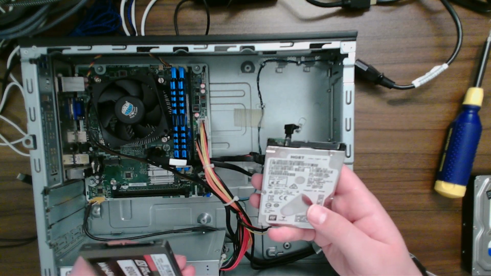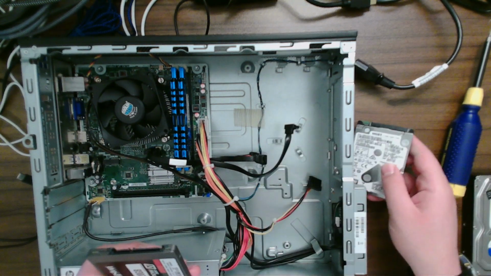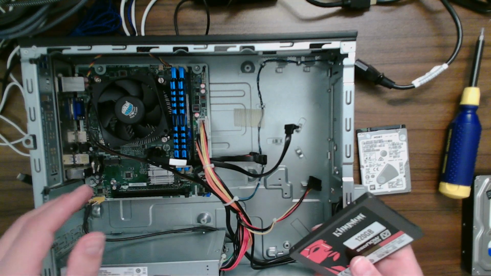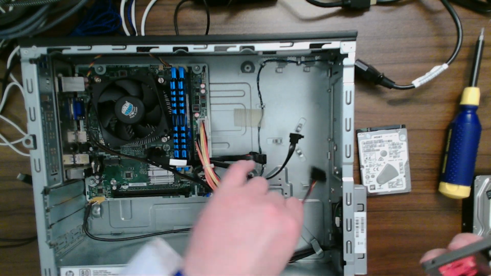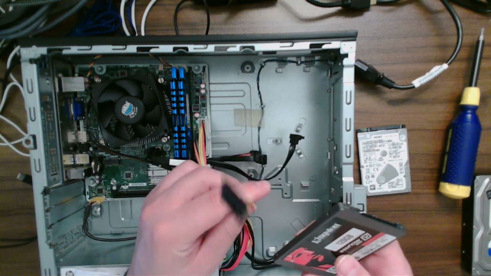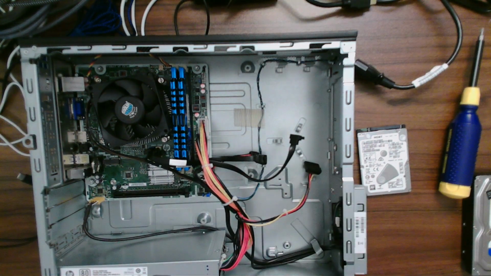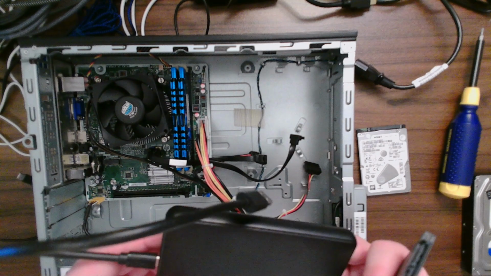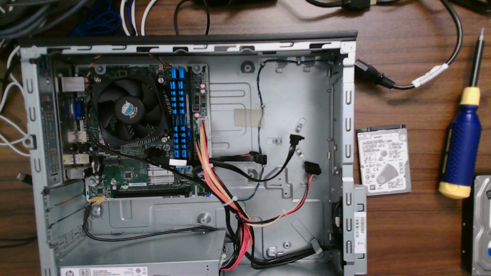Yeah, it certainly does. And the other thing too is that this particular computer, I actually didn't have an extra SATA power connector. It's only got one. So without the enclosure, I wouldn't have actually been able to clone this machine without using a different type of drive.